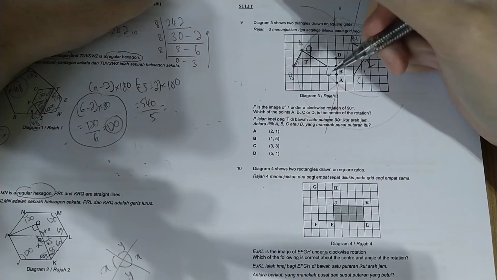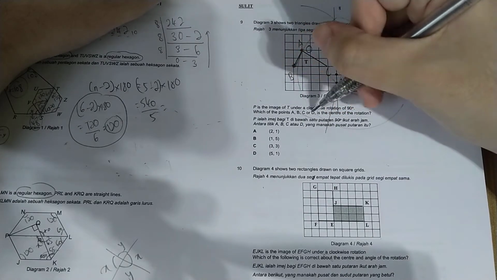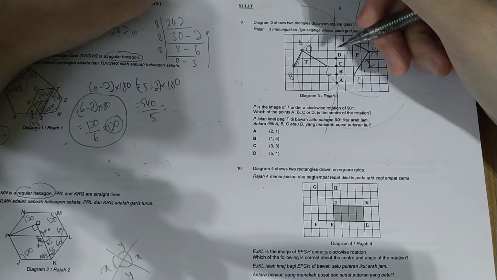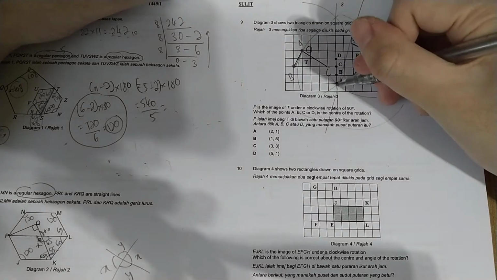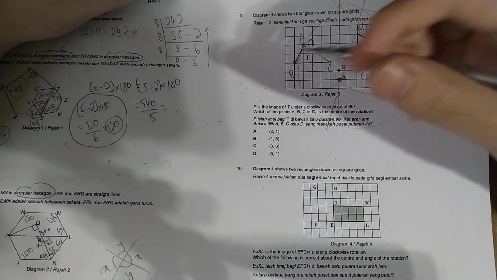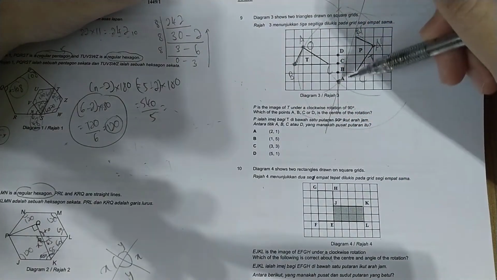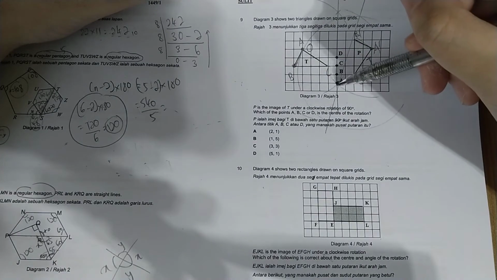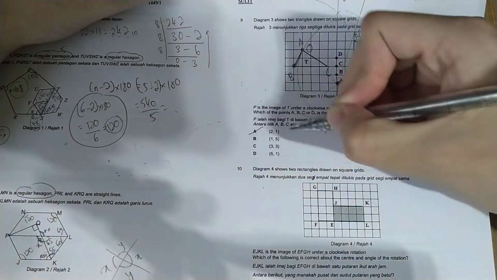Okay, so what they want, which of the points A, B, C, D is the center? What are they trying to do here? Okay, we already know A is the center, right? So what are they asking here? Which of the points is the center? A. A is the center. But why is there a coordinate here? I don't understand. Okay, wait. Why is that?